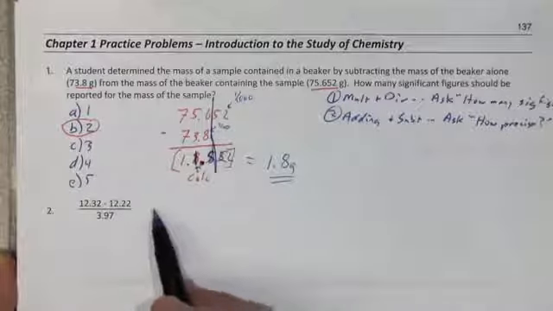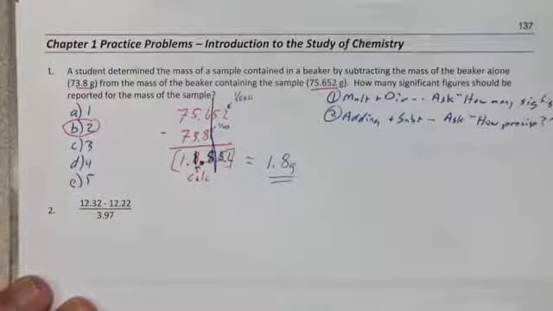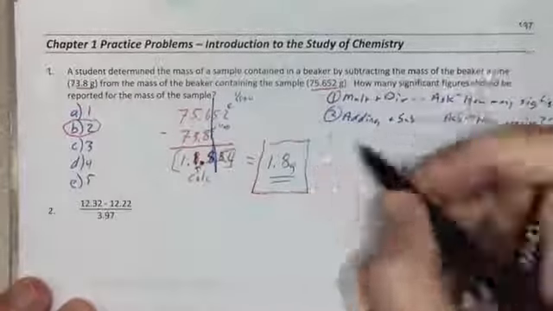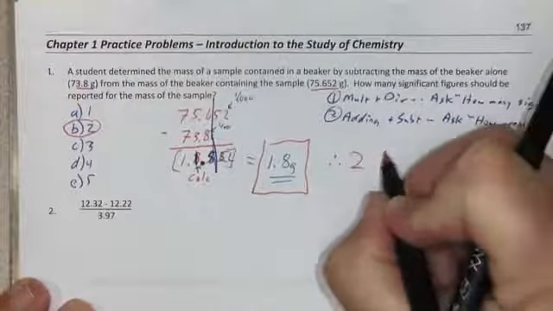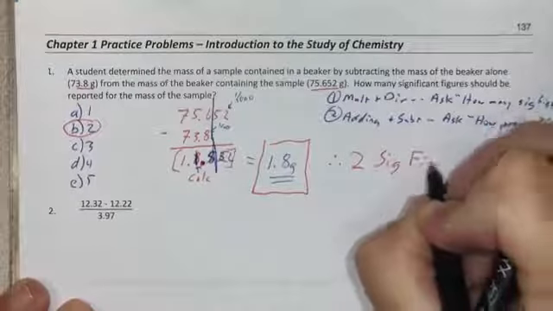Look at problem number 2. I'll go ahead and circle this answer. This has 2 sig figs. 2 sig figs is the answer.